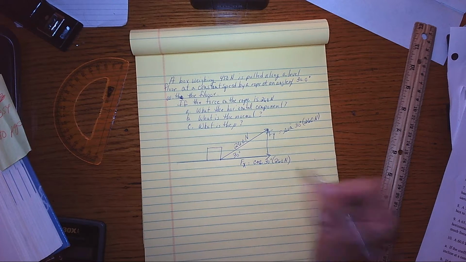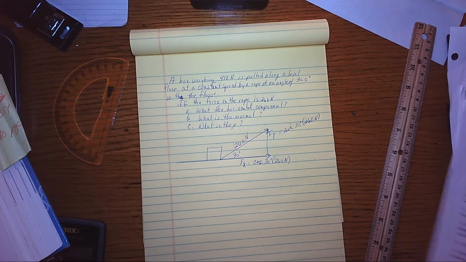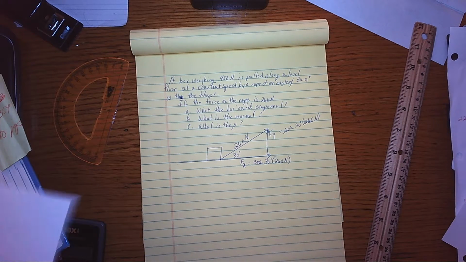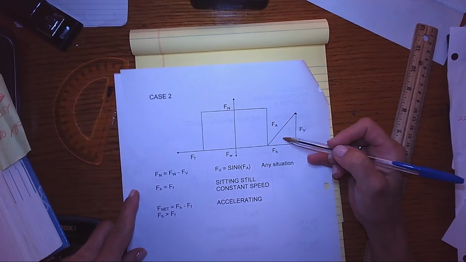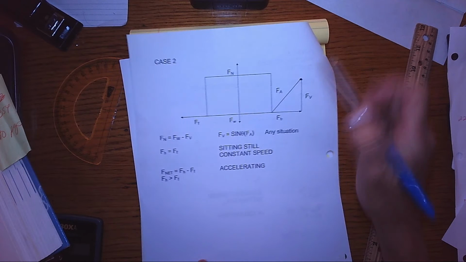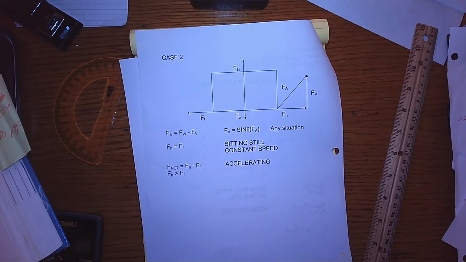Now to find the normal in this one, we have to consider a different case. For your cases, we're going to look at this one right here, okay? The normal is no longer equal to the weight. Why?